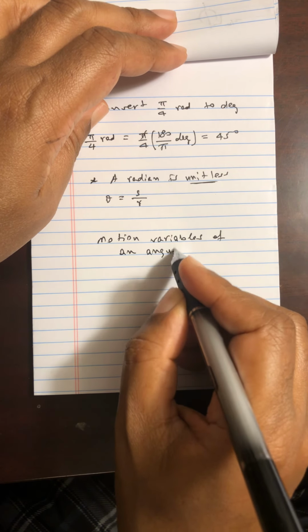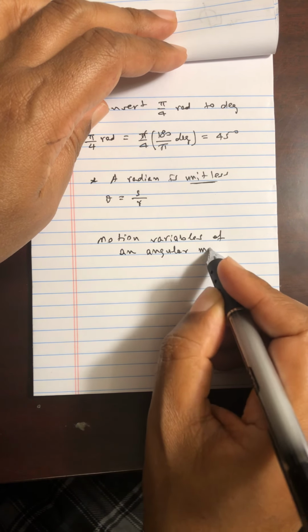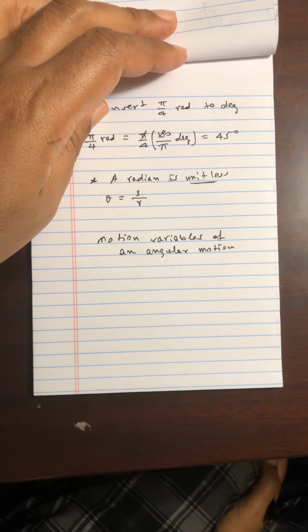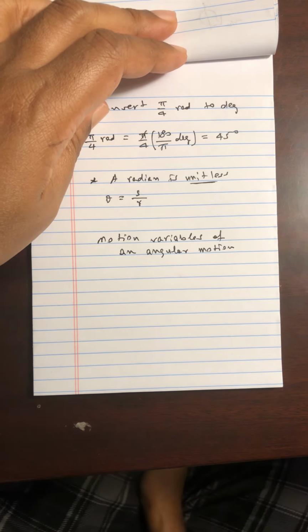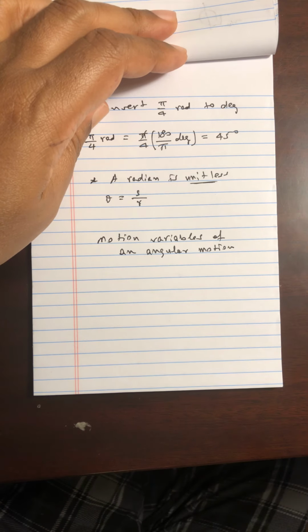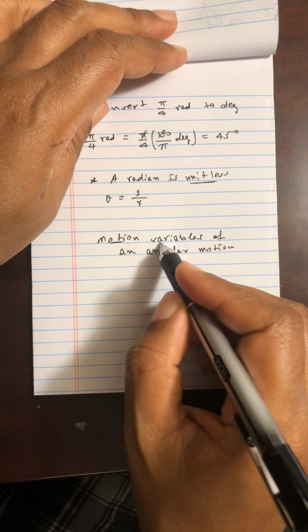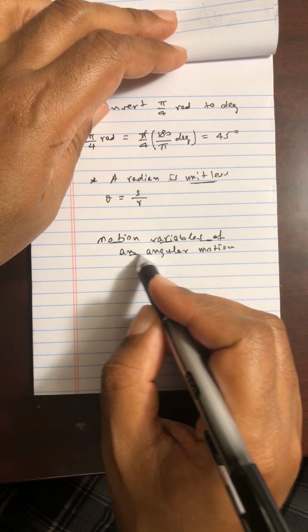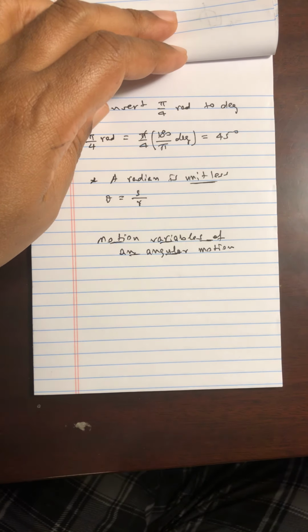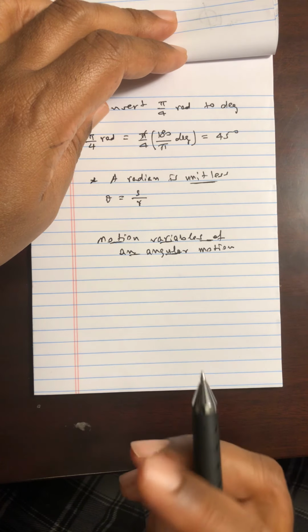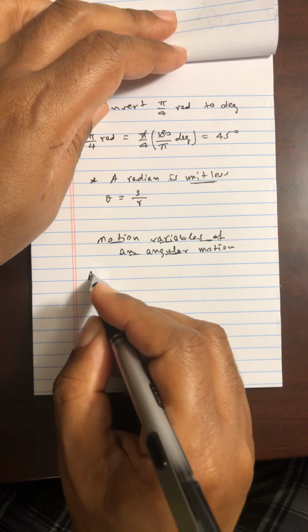In this case what we have is particles rotating in a circular path of constant radius. Only the angle changes, so we have to deal only with the angular position because the radius is a constant. Okay, so the first physical quantity is angular position.